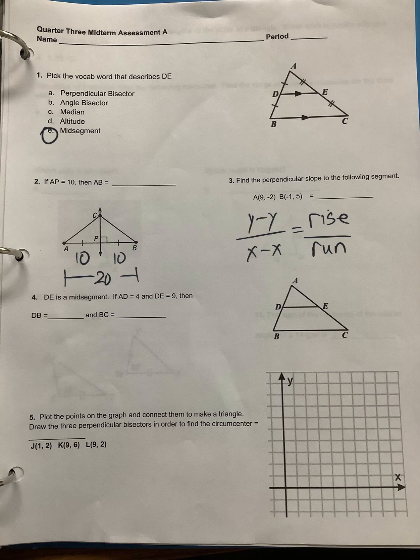Okay, and that's the biggest mistake most people made on this problem, and a lot of you missed it. So what you're doing is you have to take y minus y. It doesn't matter which way you go as long as you go the same direction. I'm going to go left to right, so -2 minus 5 on top, and then left to right for the x's, 9 minus a -1.